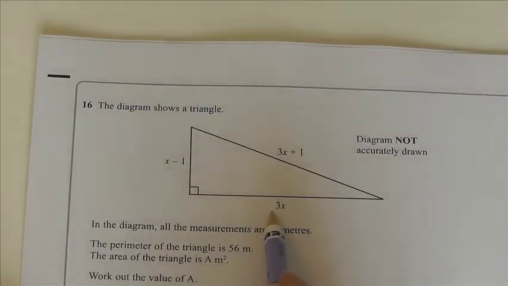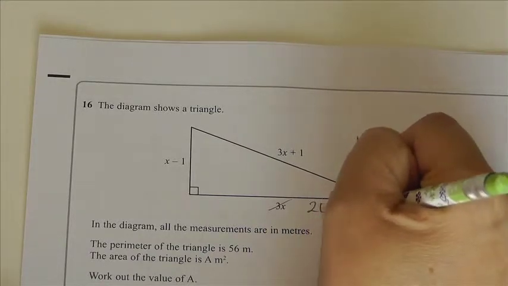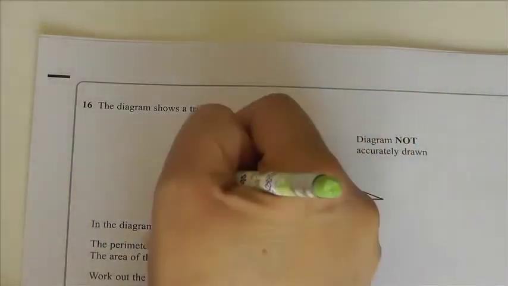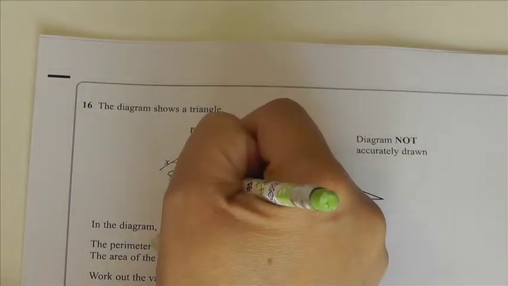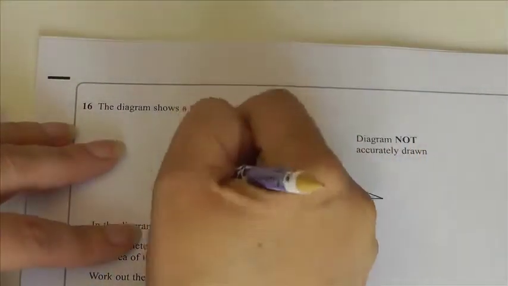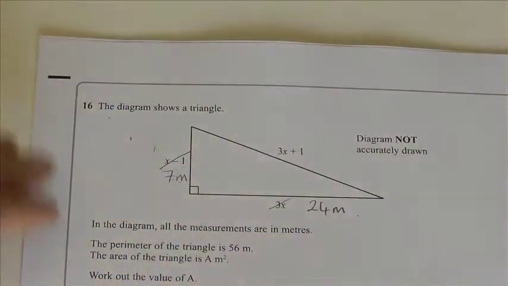So if x is 8, the bottom of the triangle here is 3 times 8, which is 24 metres. And at the top here, this is going to be 8 minus 1, so that is going to be 8 metres. So the area of the triangle, not 8 metres, 7 metres. So the area of the triangle is going to be 7 times 24 and then divided by 2.